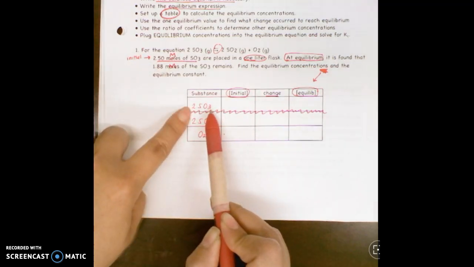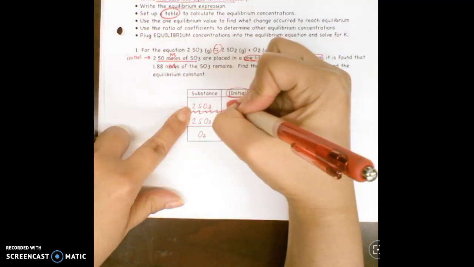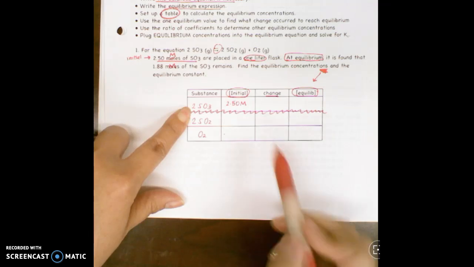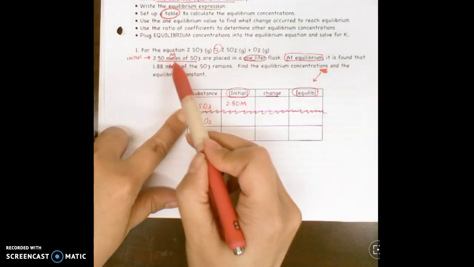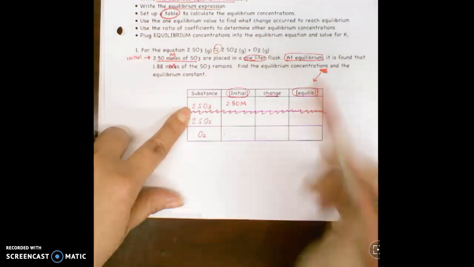So we're dealing with SO3, and it's an initial amount that I have. So it's going to be 2.50 molarity. And remember how we knew it was molarity? It's because it was moles over 1 liter. Now, we're told at equilibrium you have 1.88 molarity.